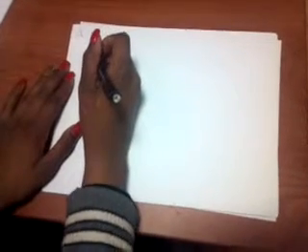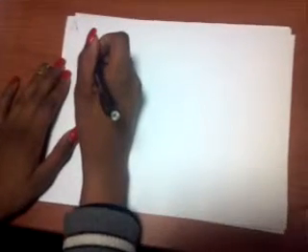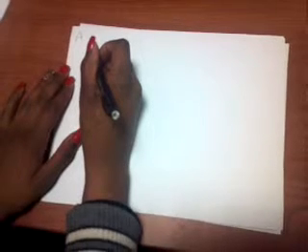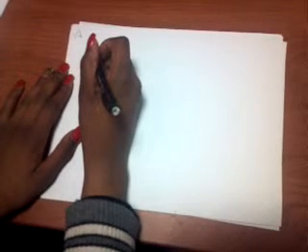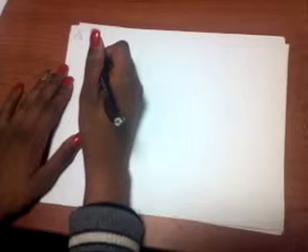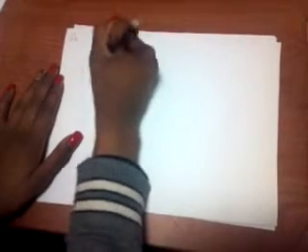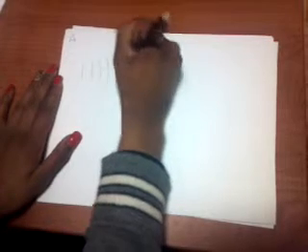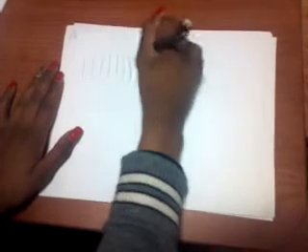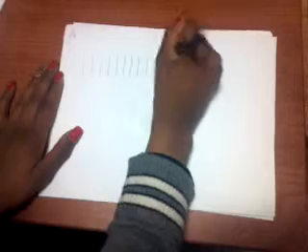Problem A. There are 12 tallies per 4 groups. How many tallies per 1 group? Let's divide the 12 tallies per the 4 groups. We will be placing 12 tallies in our numerator. 1, 2, 3, 4, 5, 6, 7, 8, 9, 10, 11, 12.